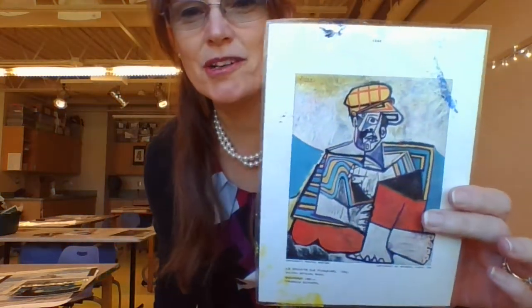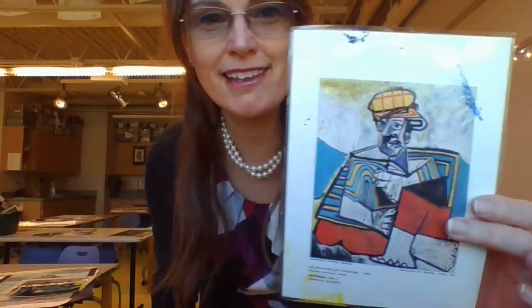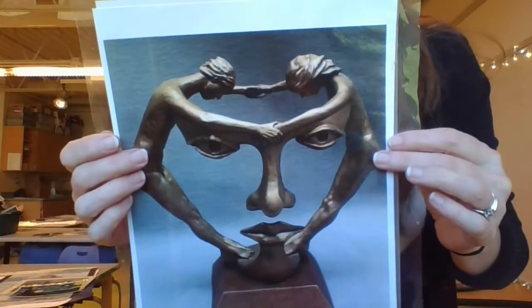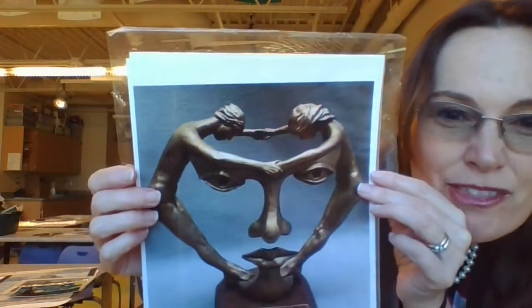But portraits can also be new, like this Picasso portrait. It doesn't have to be completely realistic. Or this one, which is a portrait, but it's also people. Can you see both of them? Pretty cool, huh? So that's portraits.